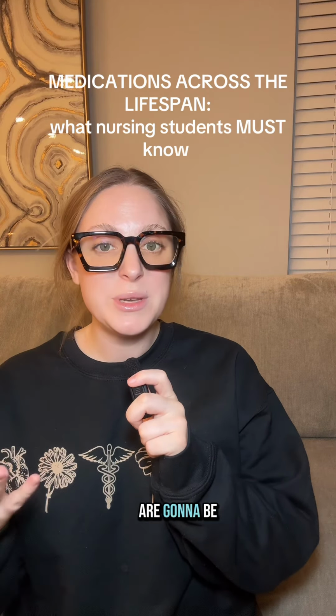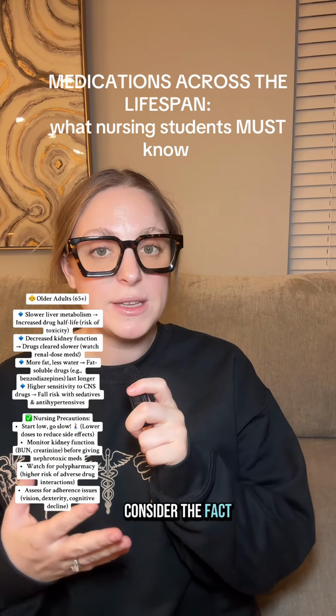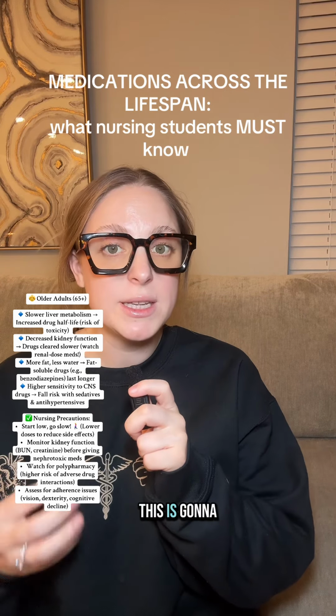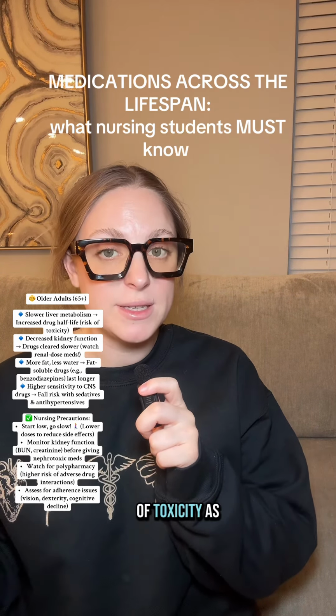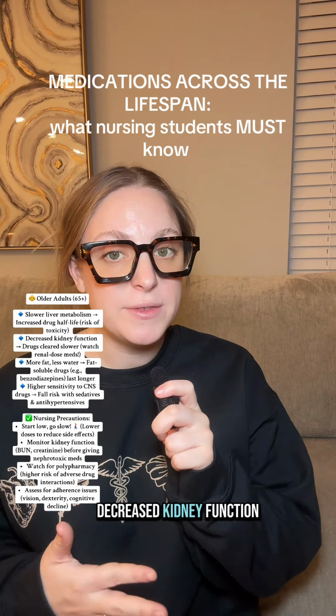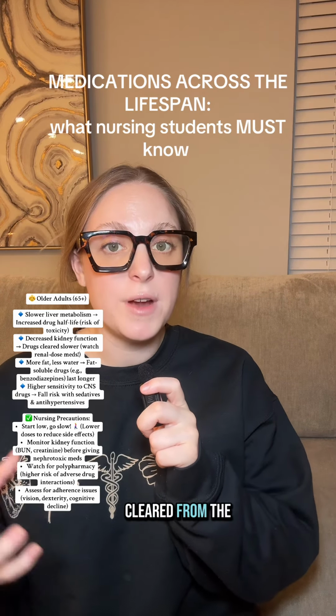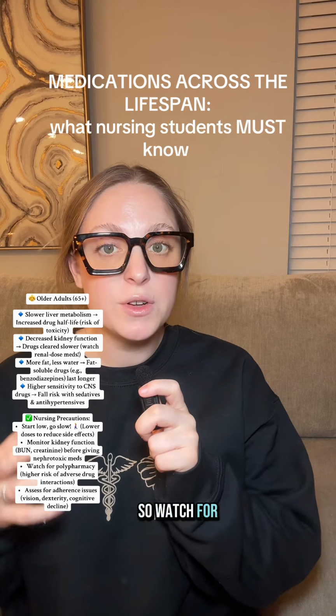Our older adults are going to be 65 and older. We need to consider the fact that they might have a slower metabolism. This is going to lead to an increased drug half-life and increased risk of toxicity as well. They might have decreased kidney function, which means drugs are going to be cleared from the body slower. So watch for renal dose meds.